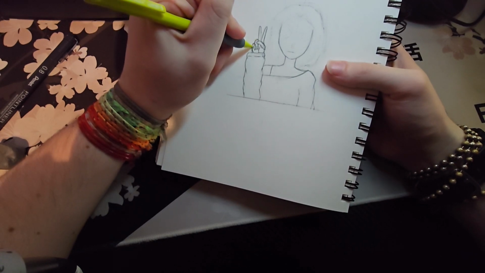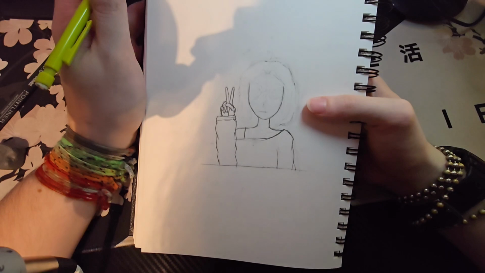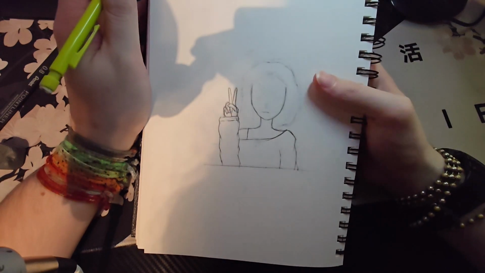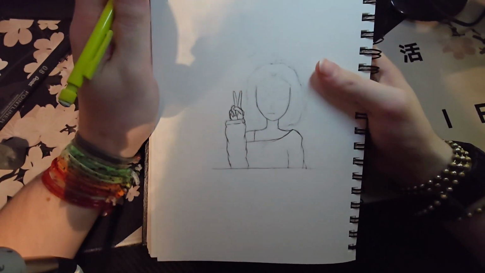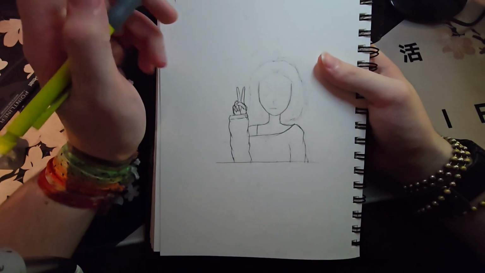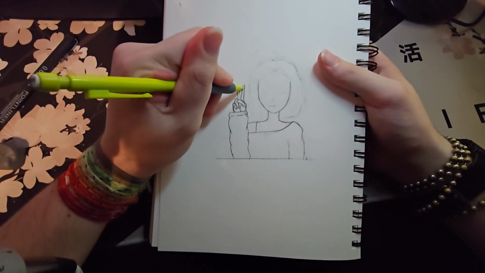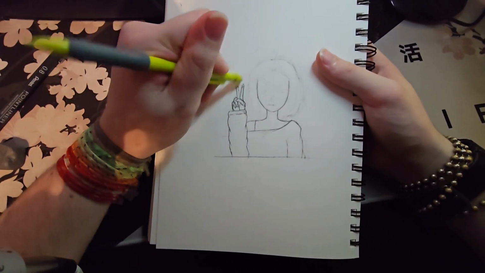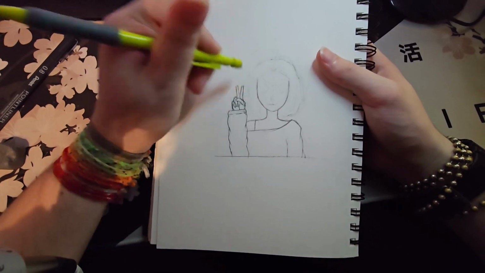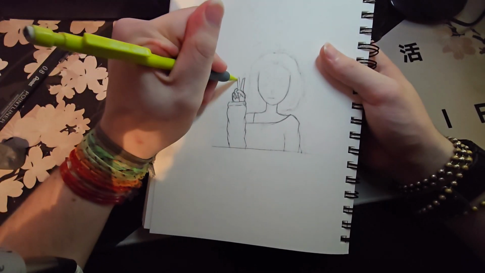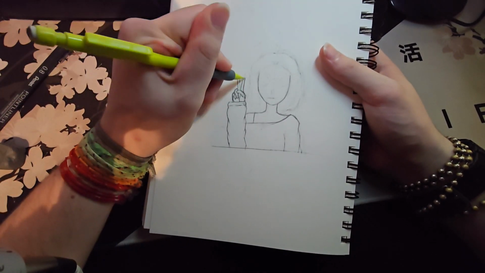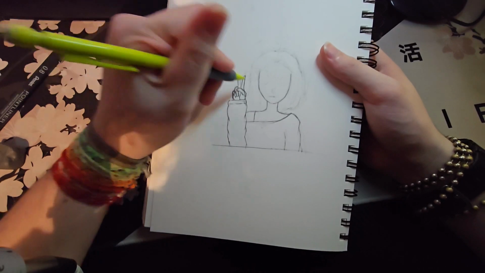Alright. Yep, that is good enough. It's kind of a mess. Even more of a mess than what I was wanting. But I'm not gonna be able to draw this perfectly, and I know that, so I'm not going to spend the entire time trying to fix this drawing.